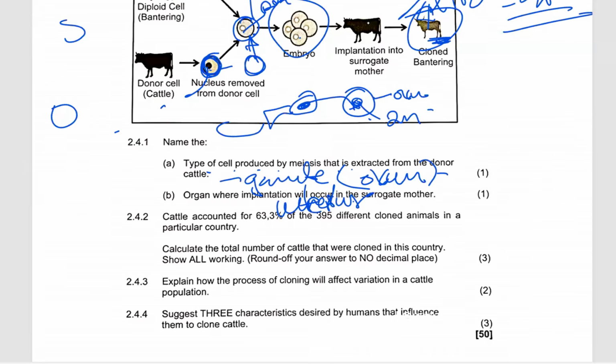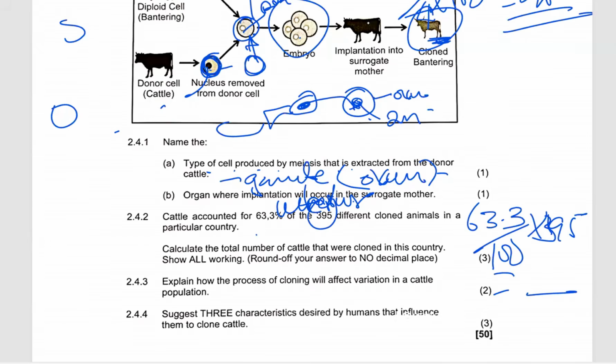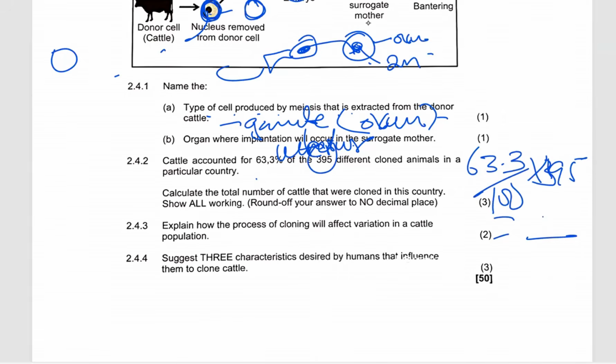Uterus. They're saying the cattle counted to be 63% of 395 different cloned animals in the particular country. Calculate the total number of cattle that were cloned in this country. This one is simple, 63 divided by 100 times 395. So the answer you get, that is the answer. I don't have a calculator here, so you can calculate and find what the answer is.